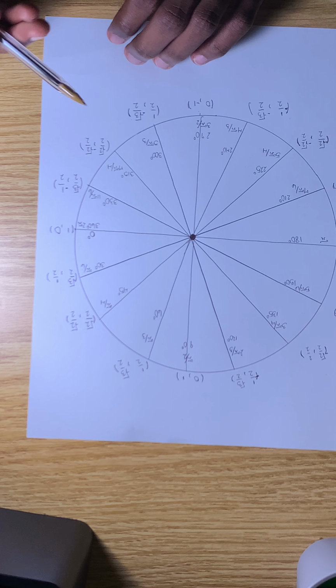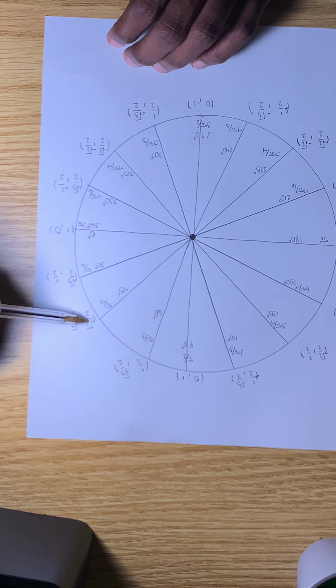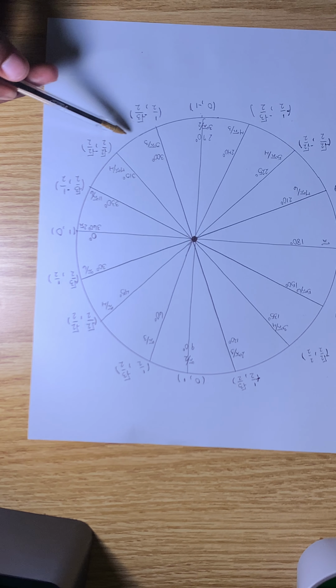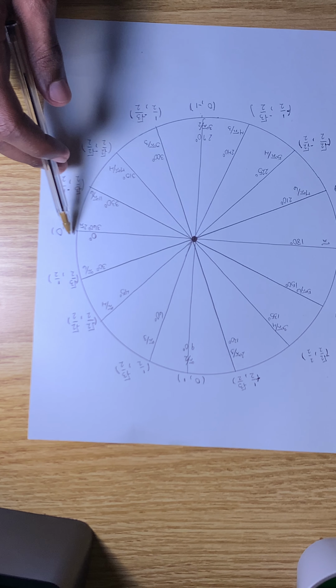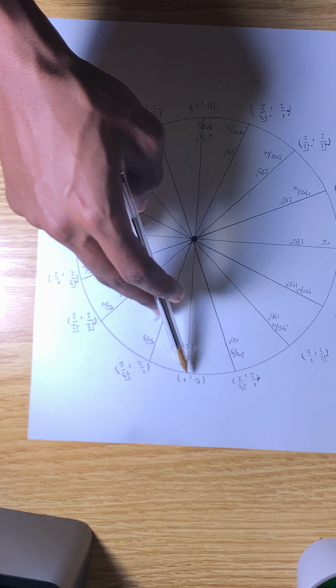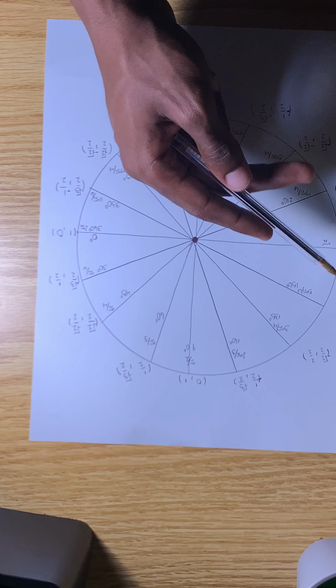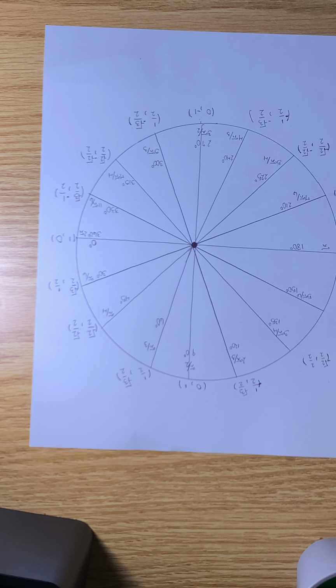If you see 1, 2, 3, 3, 2, 1, you can see that it flows. When you get to the whole, it counts down, back to the whole, counts down. You get -1, counts back down. Thank you.